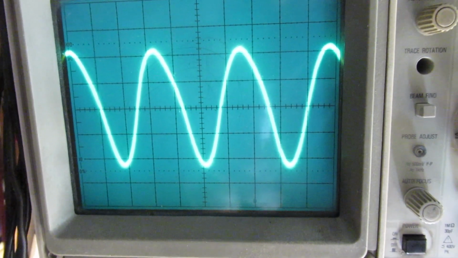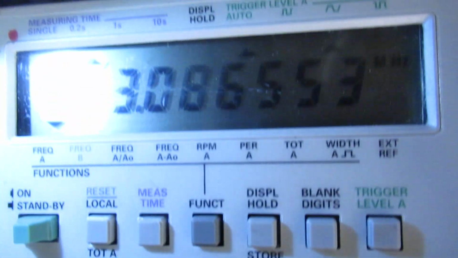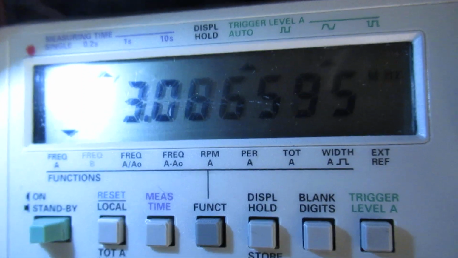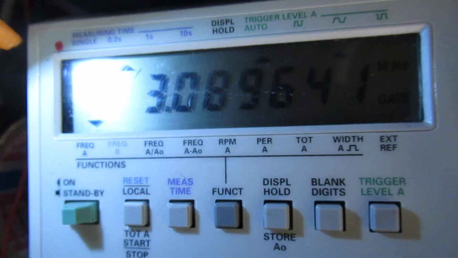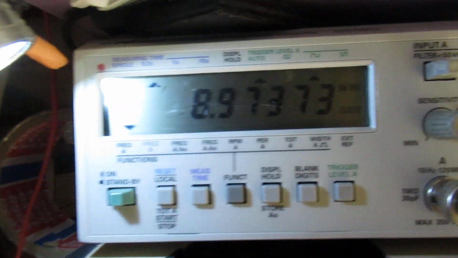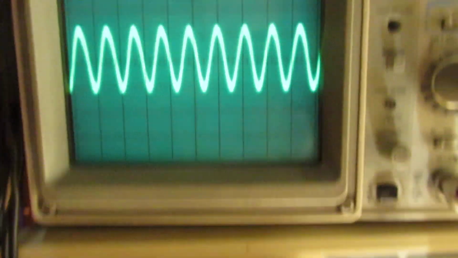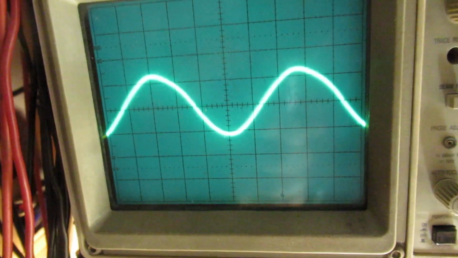On higher frequencies this will have more effect, but we can read here 3.086, 3.896, etc. My camera starts to flicker, so I have to be quite quick. Let's go to the higher frequencies. We are now on 8.9 megahertz with that waveform, also a beautiful waveform.